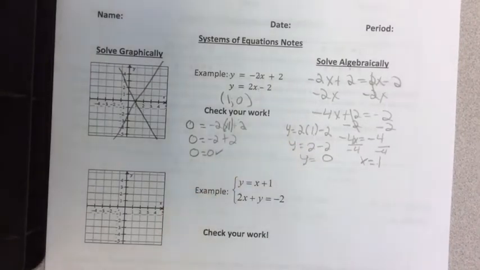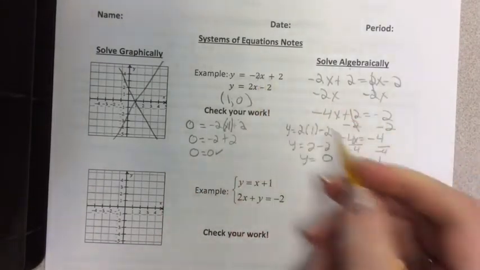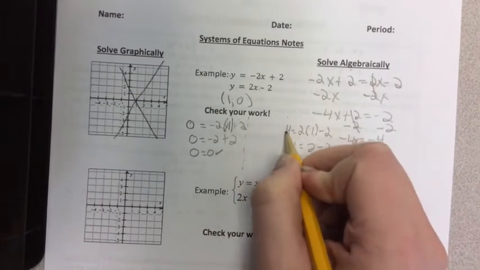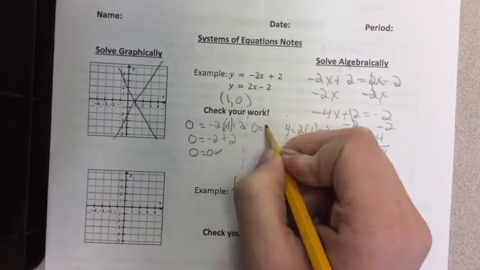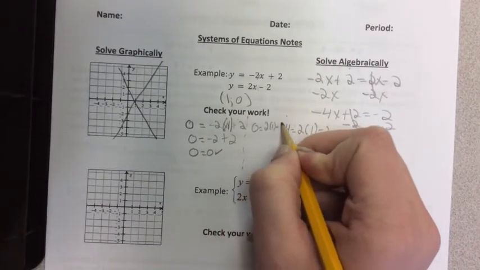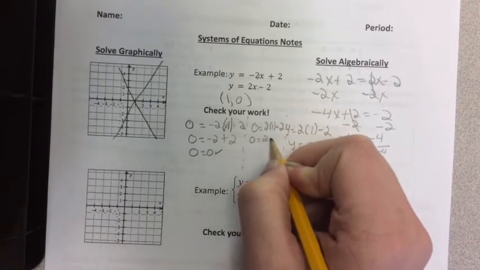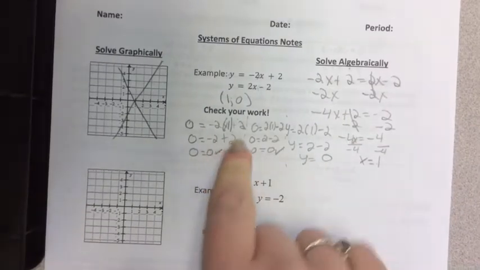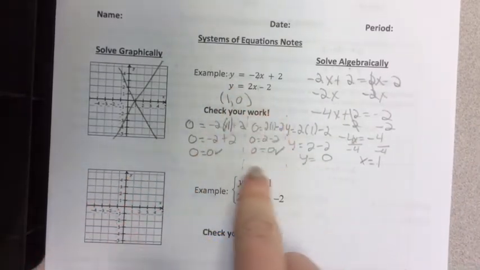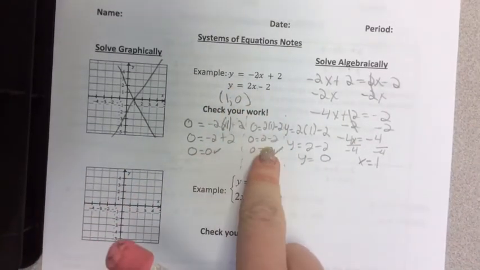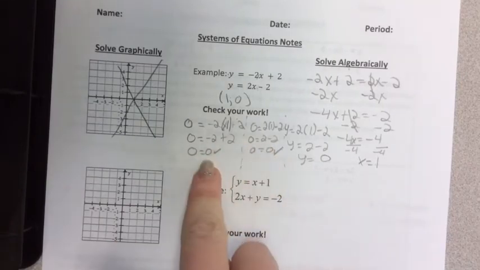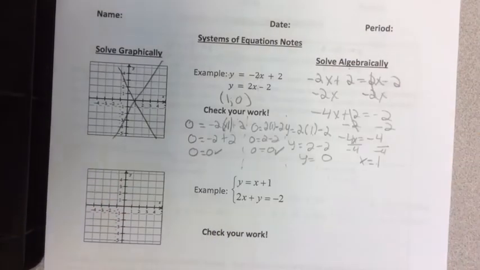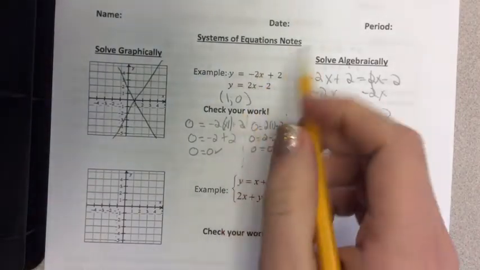So 0 does equal 0, so it definitely works in this one. So now let's try the second one. So this gives me 2 minus 2, and 0 does equal 0. So because the solution worked in both, I got the same number on both sides, these equations are true. This is a solution to this, and it is the only solution.